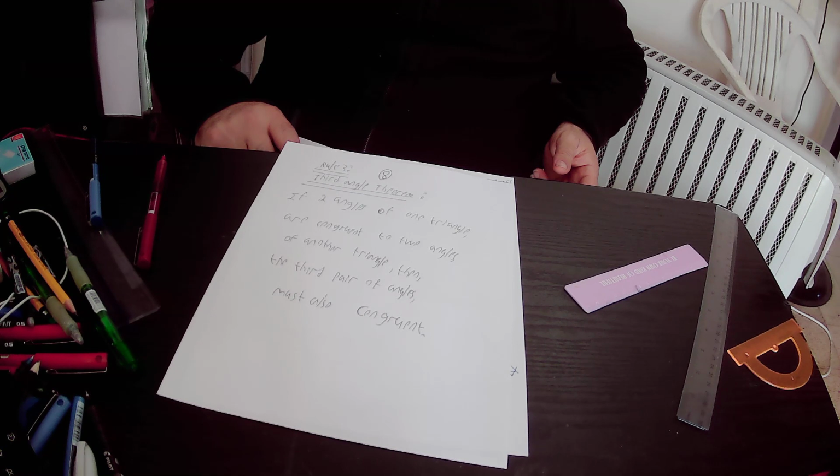Therefore the third angle will be the same size in both triangles.